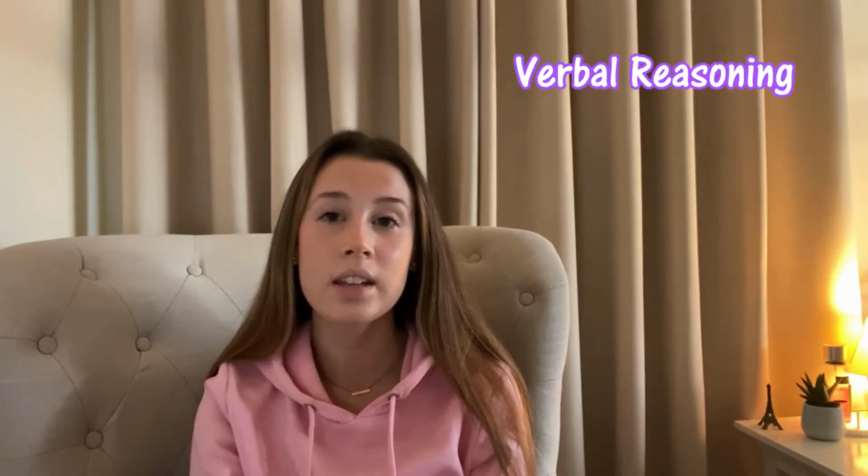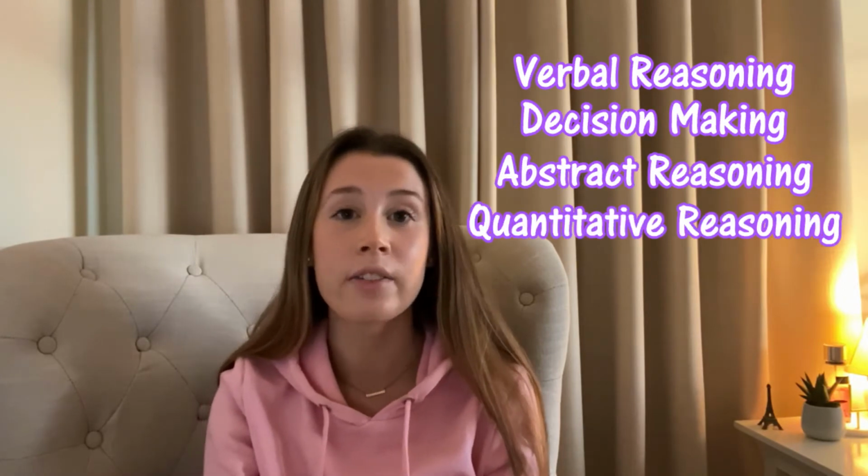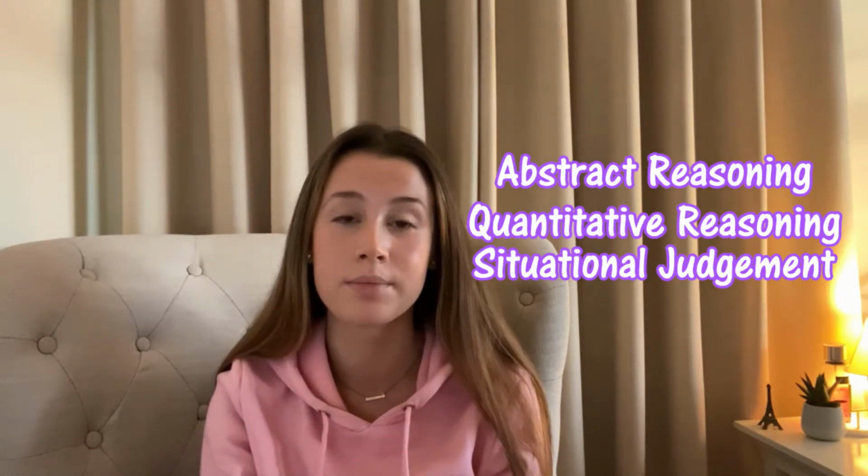It's designed for medical and dental students across the UK and in Australia and New Zealand to take this test to allow them to access certain universities in the UK to get into their medical and dental schools. So the 5 sections are verbal reasoning, decision making, abstract reasoning, quantitative reasoning, and finally situational judgement.